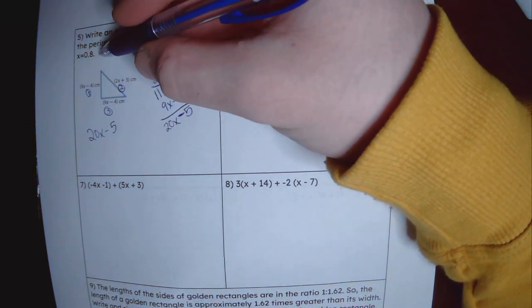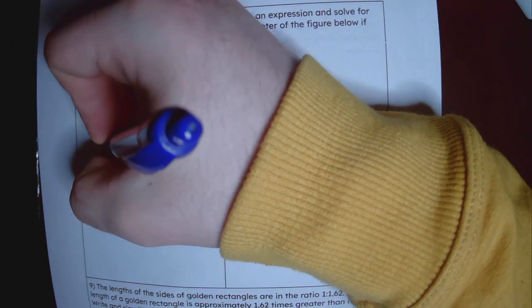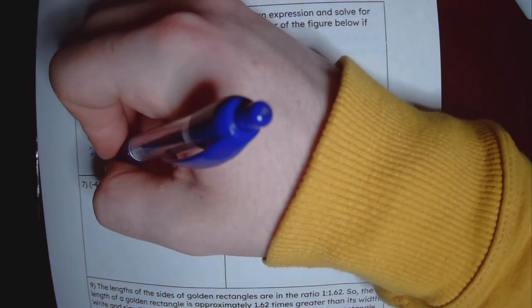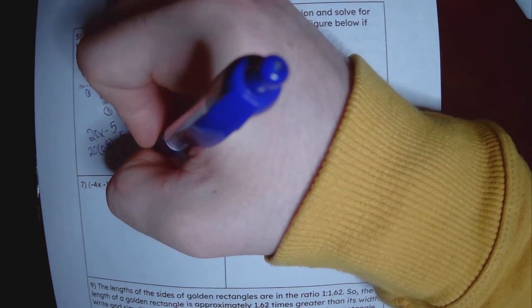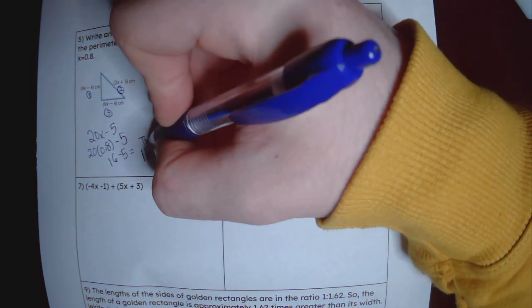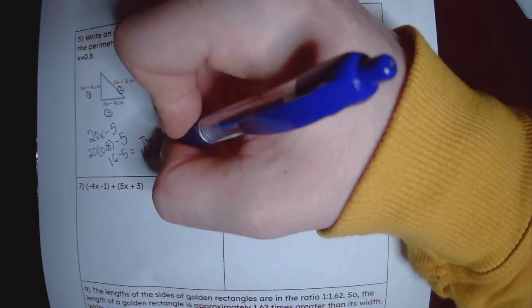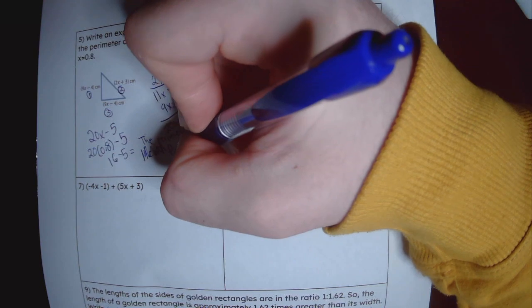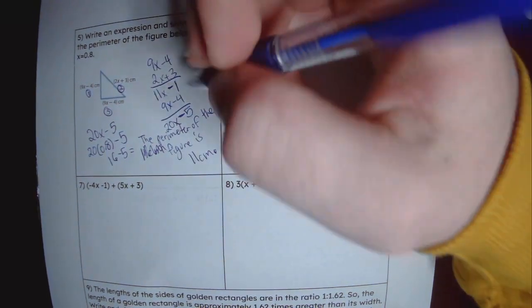Then we need to substitute in 0.8. 20 times 0.8 minus 5, which is 16 minus 5, which equals 11 centimeters. So the perimeter of the figure is 11 centimeters. Okay.